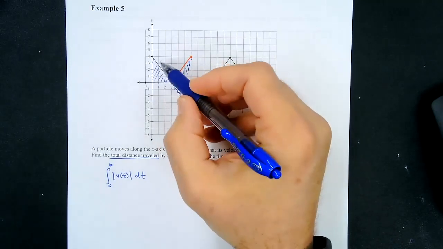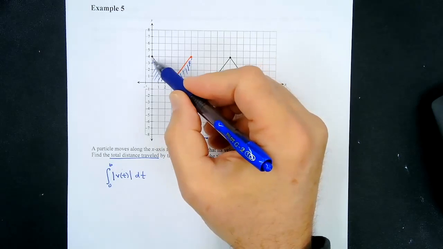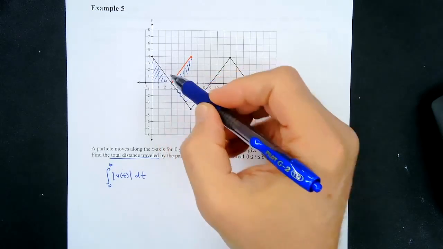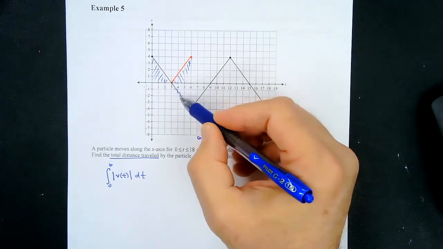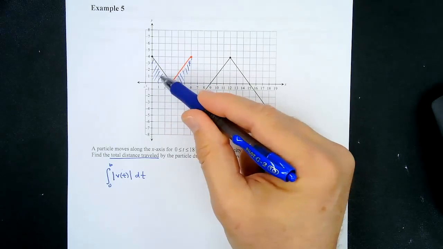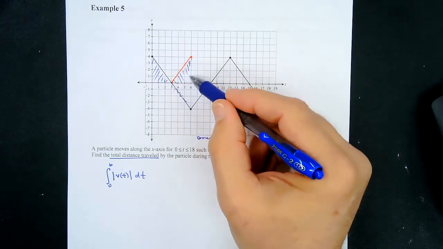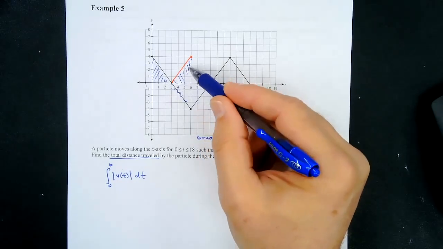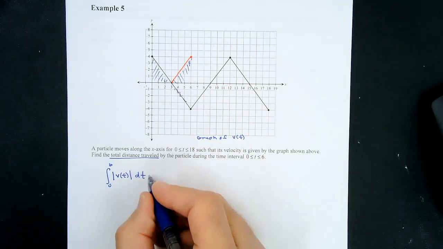If you think of it like this too, this part right here is where I'm moving to the right because that area is positive, and this is the area where I'm moving to the left. This is how much I move to the left. This is how much I move to the right. Well, I don't care about left or right. I just care about moving. So that's why we make the area positive, and we just need to accumulate both of these areas to get the total distance traveled.